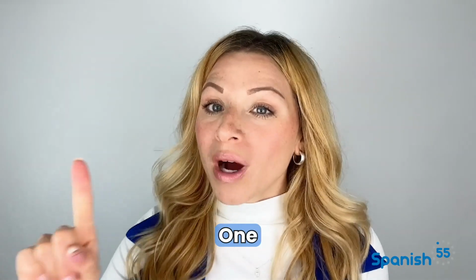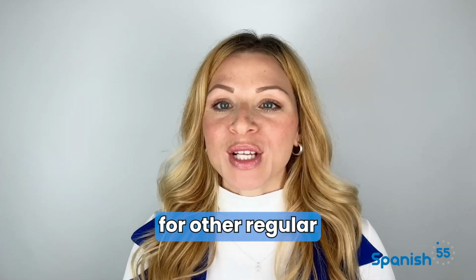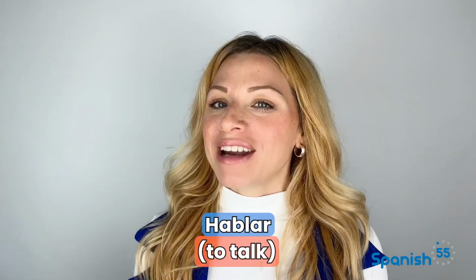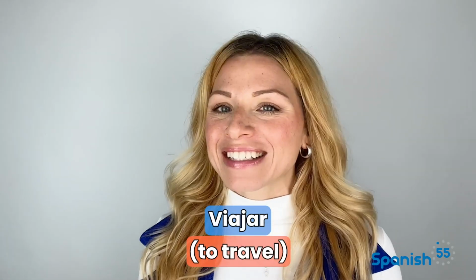When you master one regular AR verb, you can use the same endings for other regular AR verbs like hablar, to talk, cantar, to sing, or viajar, to travel.